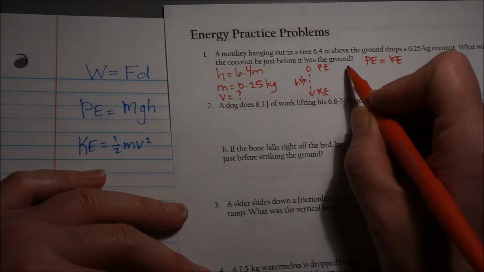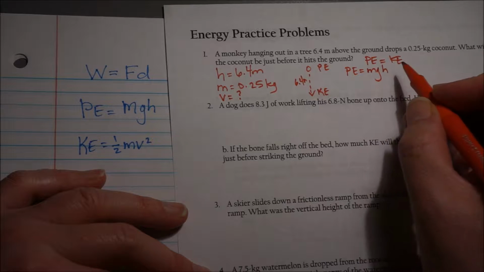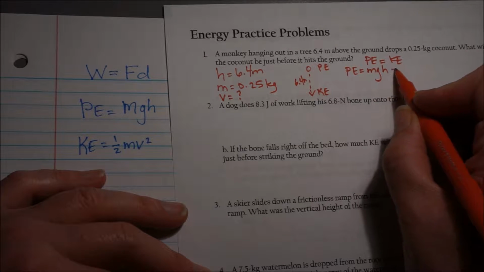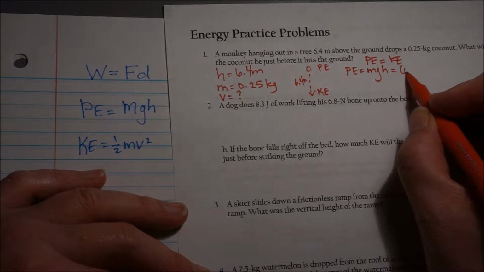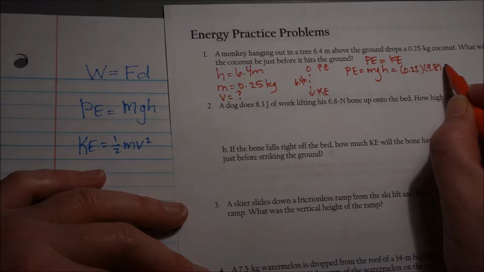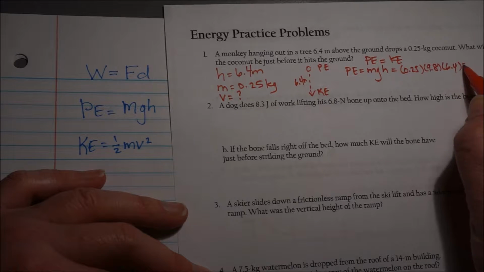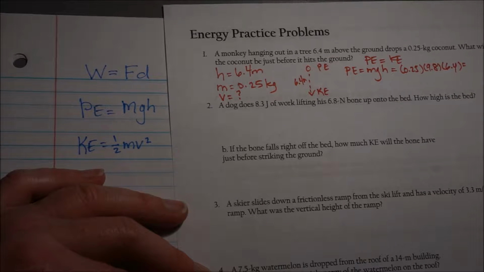Let's find our potential energy first. Mass times gravity times height. So that's going to equal 0.25 times 9.8 times 6.4. And of course, you can use 10 if you'd like to.